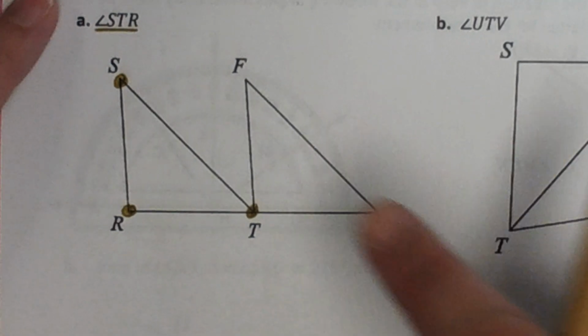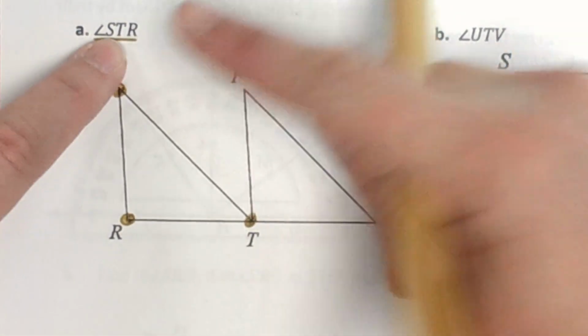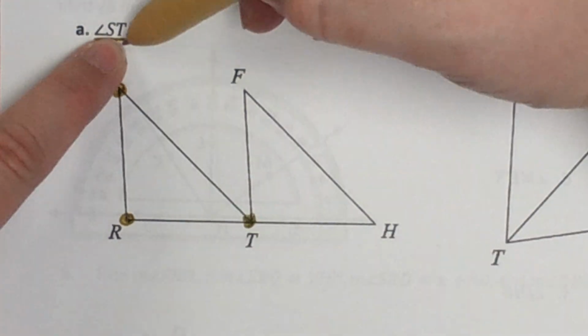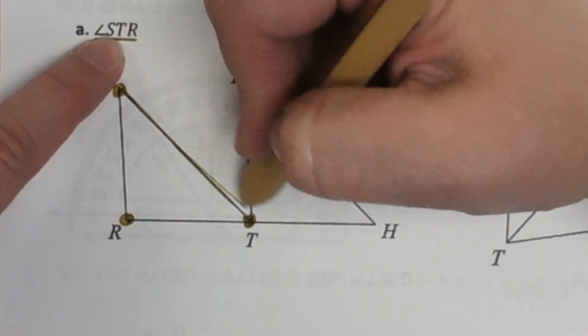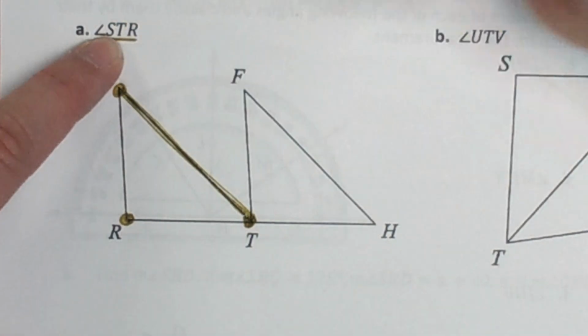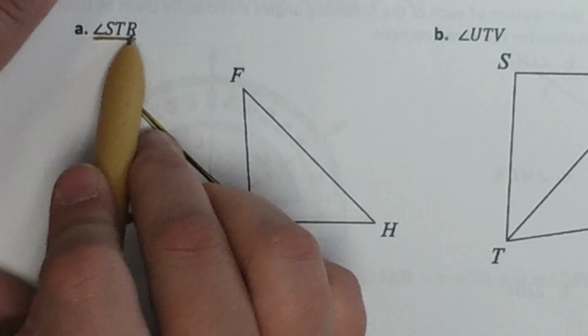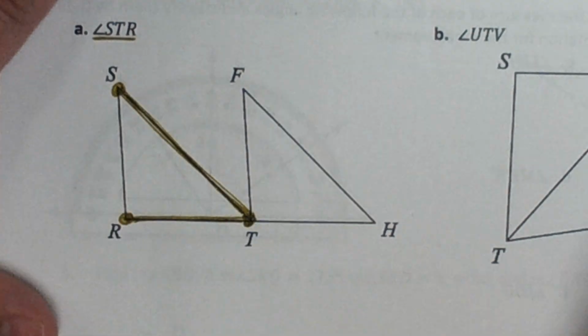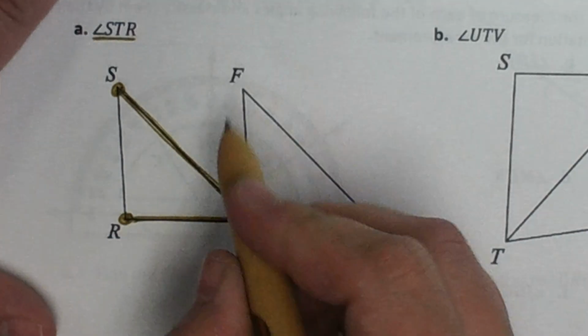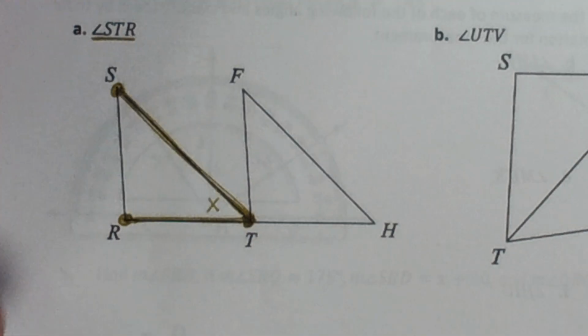If you are ever struggling with finding an angle, start by finding its vertex and then draw over the segments that go towards the letters of the first and last part of the name. This is angle STR.